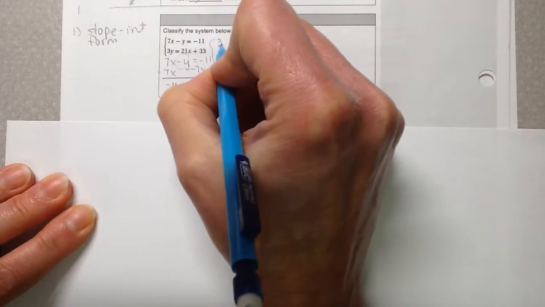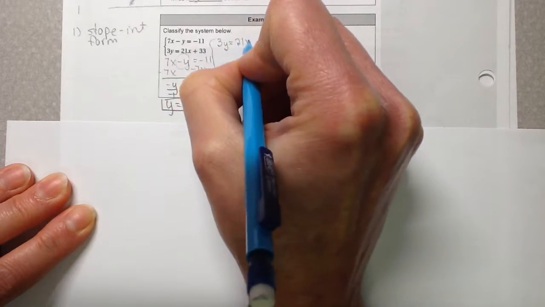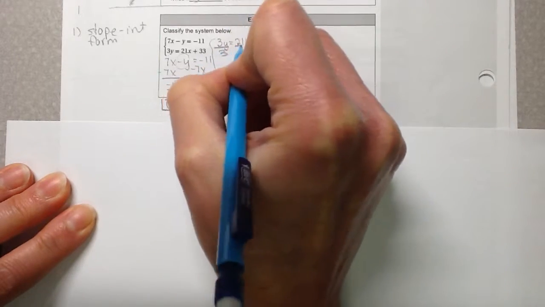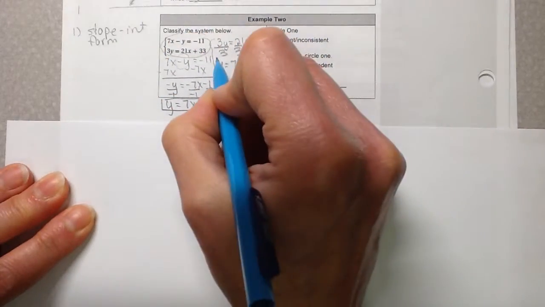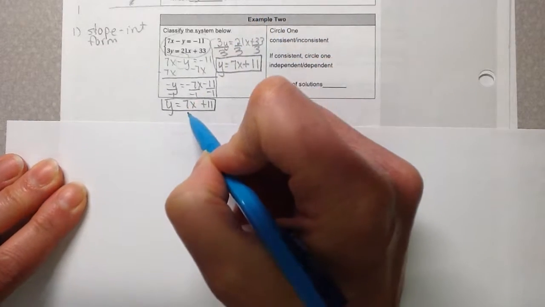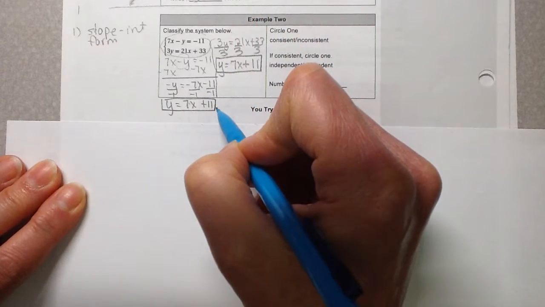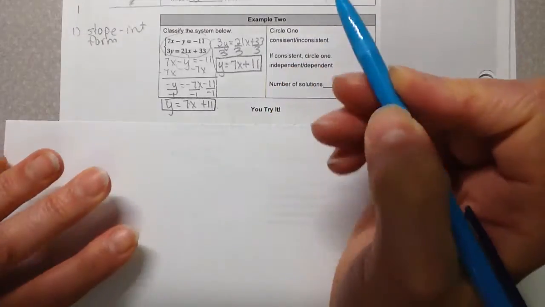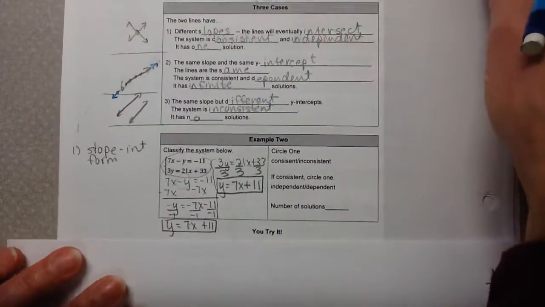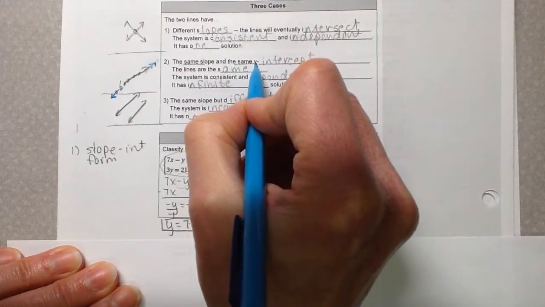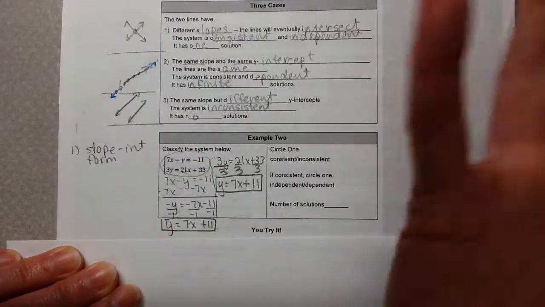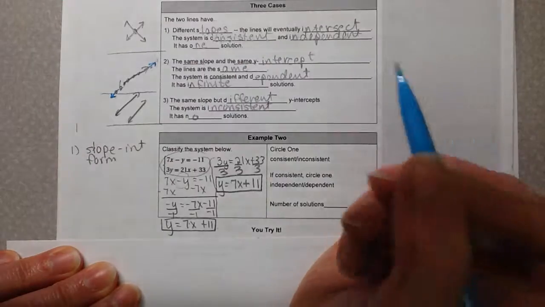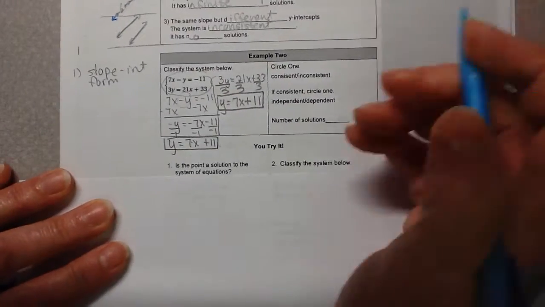Now we're going to do the second line. The second line needs just one step. We're going to divide by 3, all three terms, and we get y equals 7x plus 11. Now these two lines didn't look the same to start with, but look what happens when we put them both in slope-intercept form. We have the same slope, same y-intercept. So let's go back up to our three cases here. If we have the same slope, the same y-intercept, then we know that the system is consistent and dependent. Okay, so circle one.